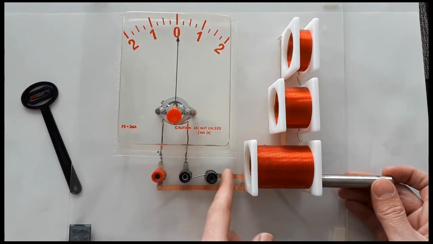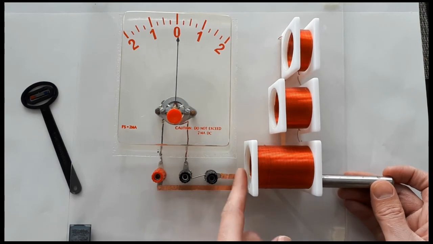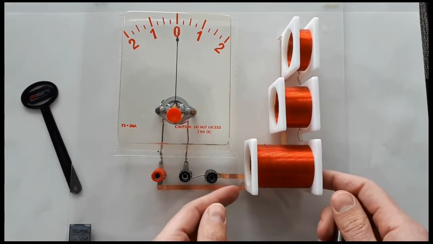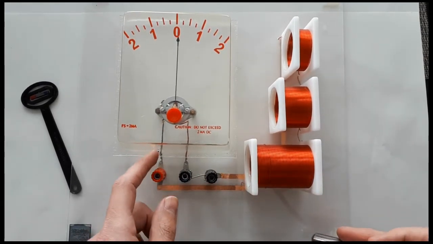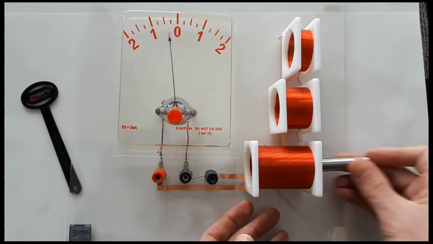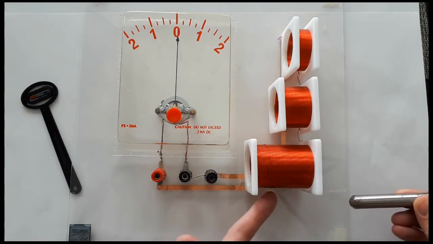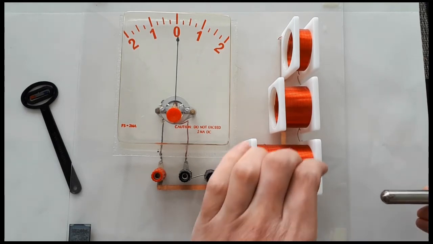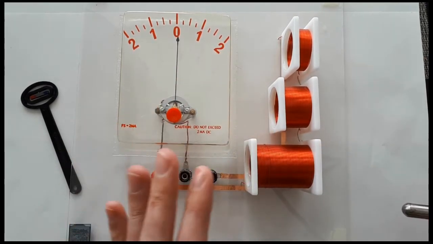So this coil I have, this wire goes underneath and then wraps around here, and then this one connects that way to there. So let's see which way it's going. If I go here and it deflects that way, my finger's going around, this is going over. So if it's deflecting to the right, the current is going through here to the right.